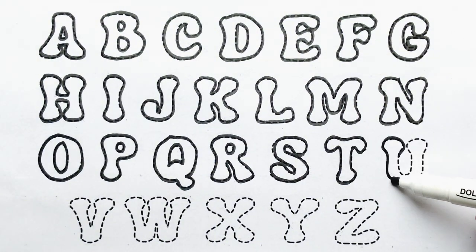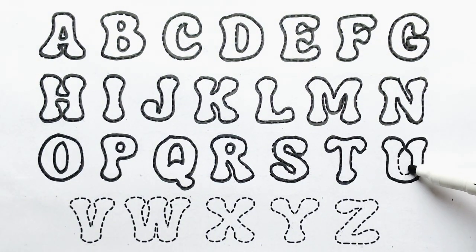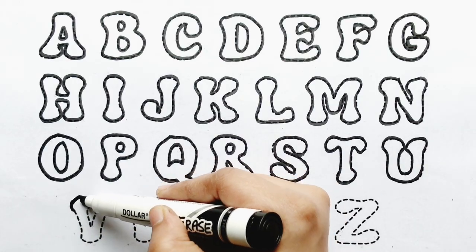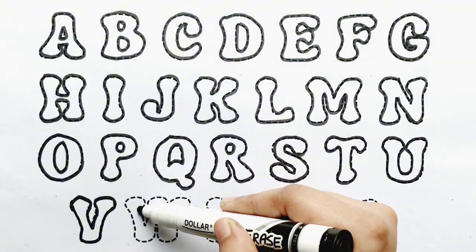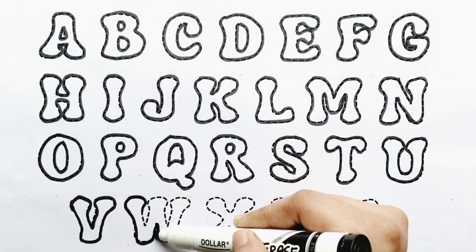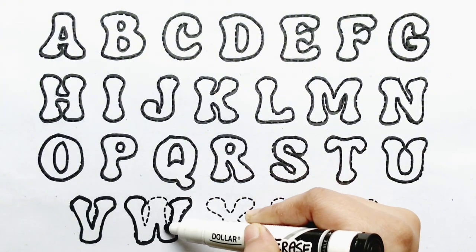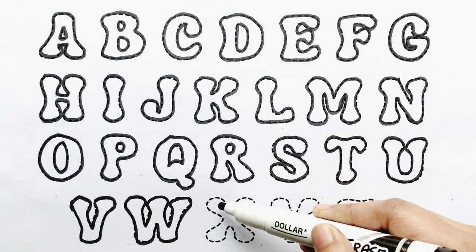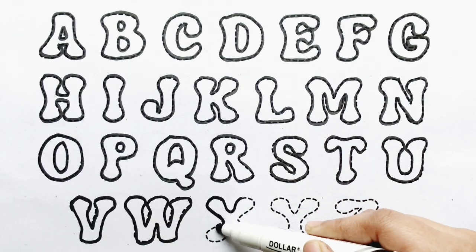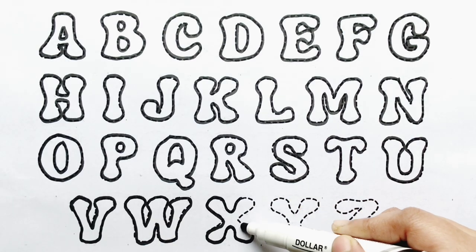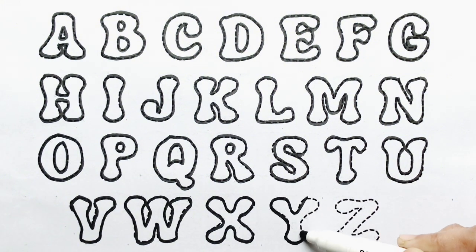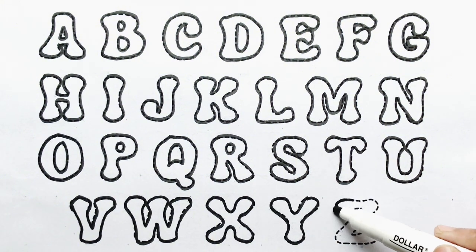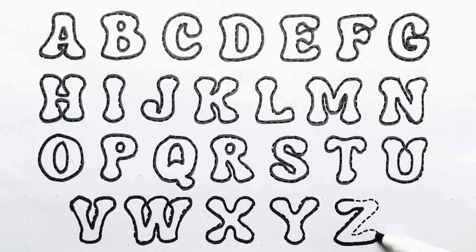1, 2, 3, let's go. A, B, C, count the rhythm and 1, 2, 3. U. We're singing. V. Together. A, B, C, count the rhythm. W. 1, 2, 3, we're singing all together. X. Y. A, B, C, count the rhythm. And Z. 1, 2, 3, we're singing all together.